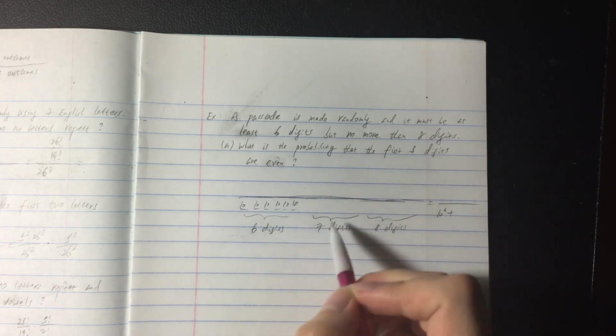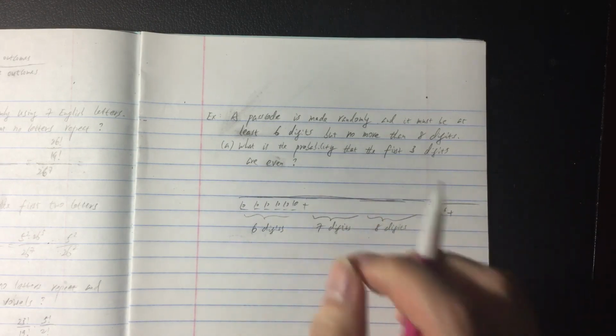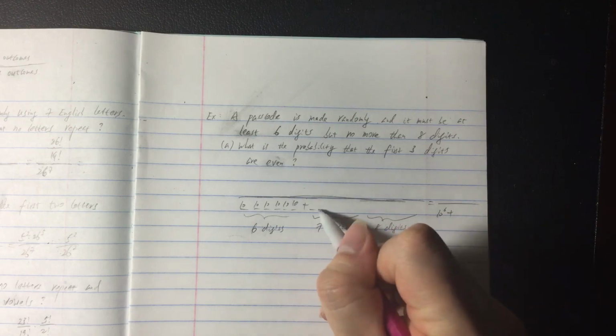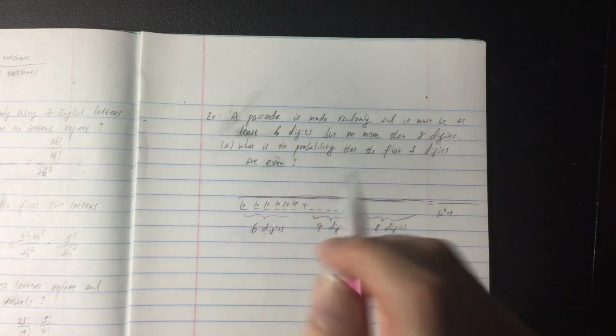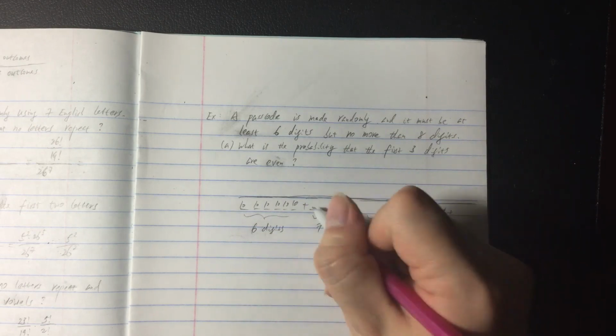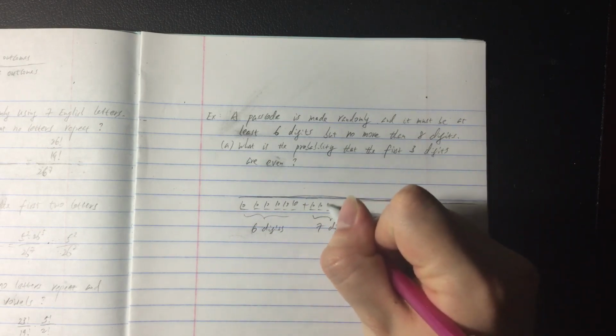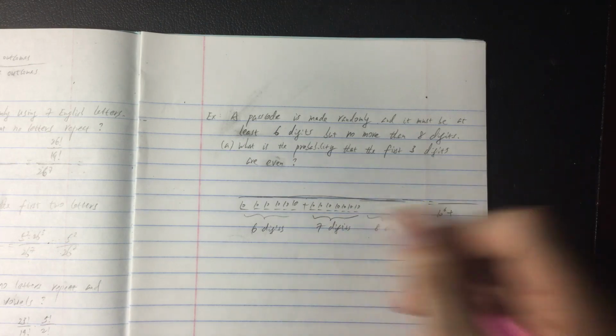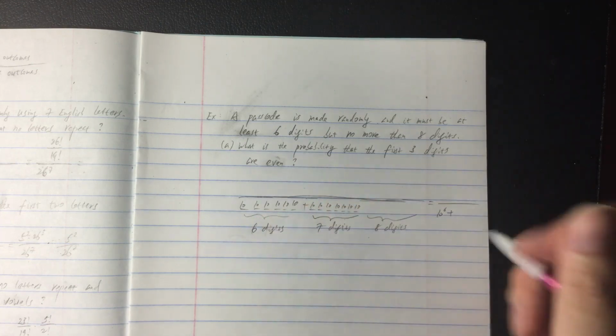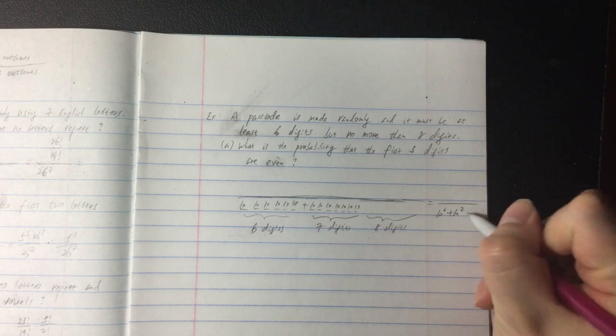Now, in how many ways can we get a 7-digit passcode? 1, 2, 3, 4, 5, 6, 7. There are 7 digits. For each digit, there are 10 choices. By the counting principle, multiply together, we have 10 to the power of 7.